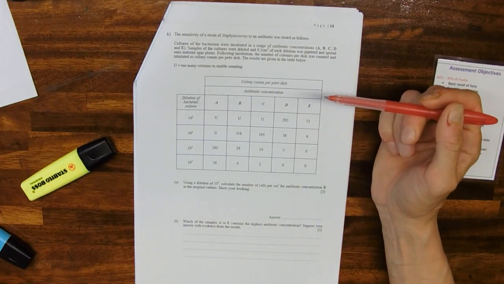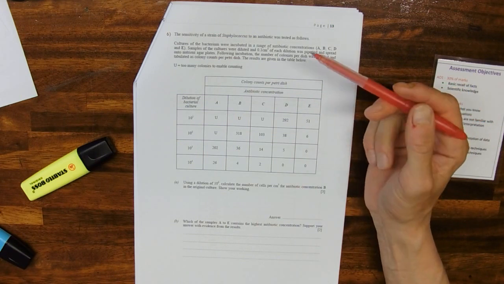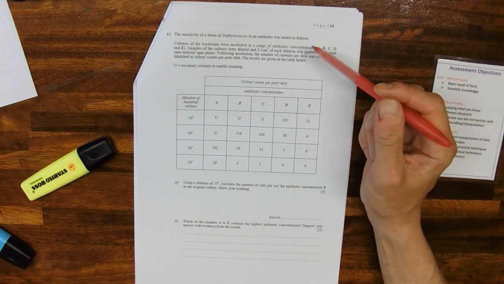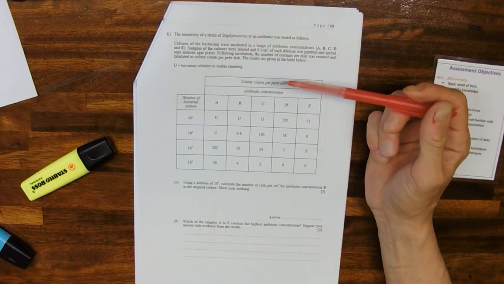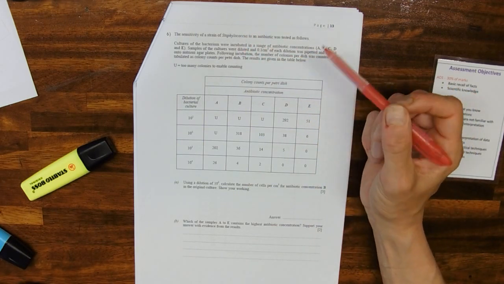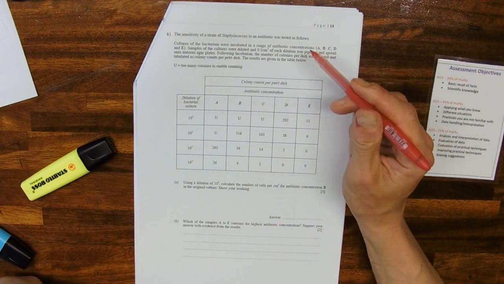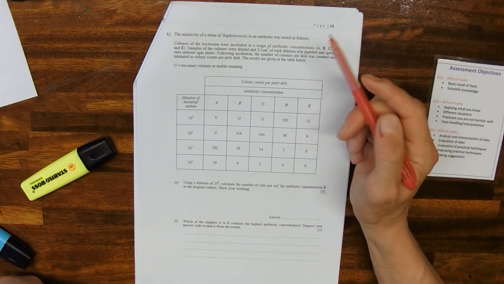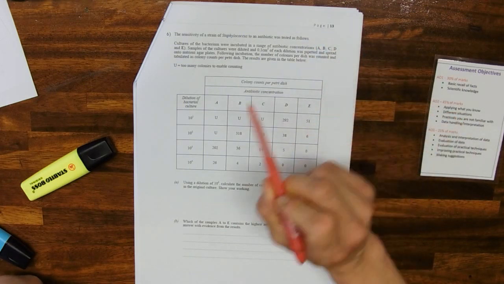This is the Component 1 task book and question 6, and we're still in microbiology. Quite a lot to read there, but they're growing a bug, Staphylococcus, and they are giving it an antibiotic. You might know some antibiotics, streptomycin, penicillin, that sort of thing, at different concentrations.